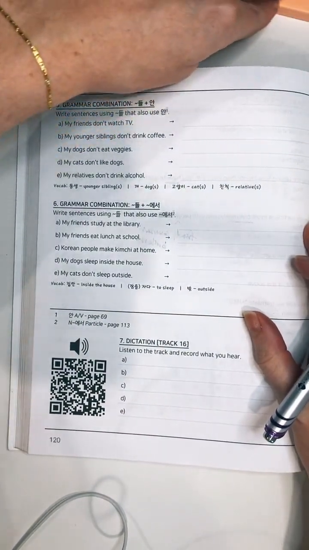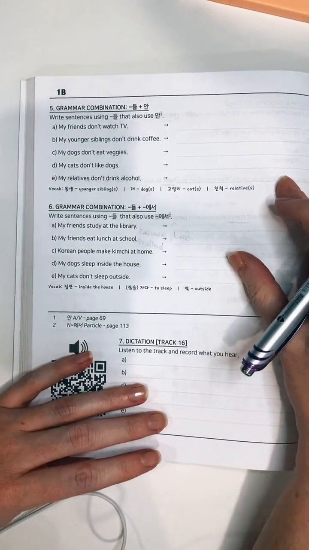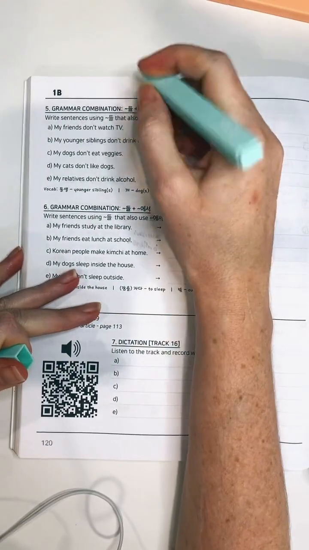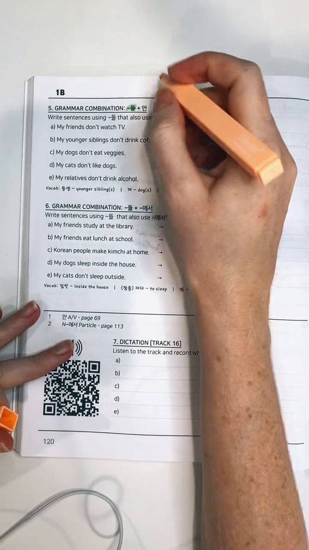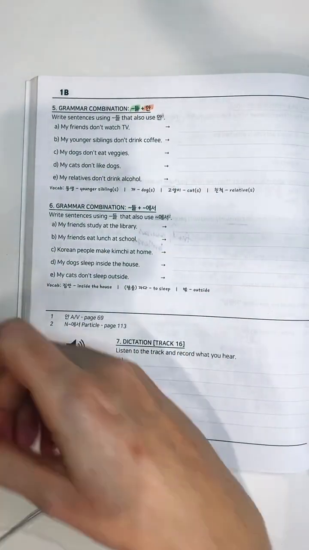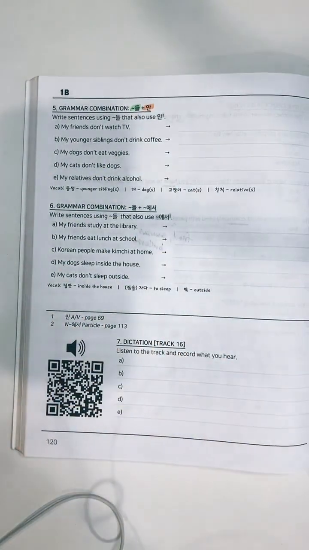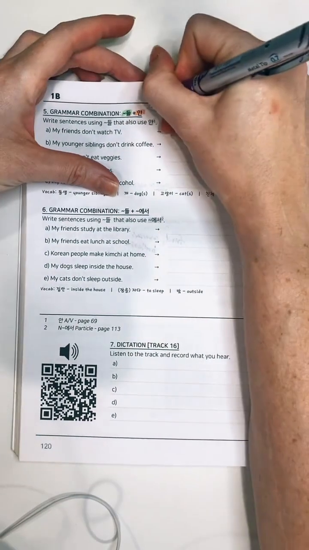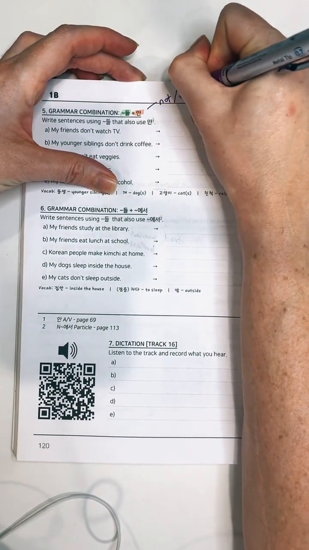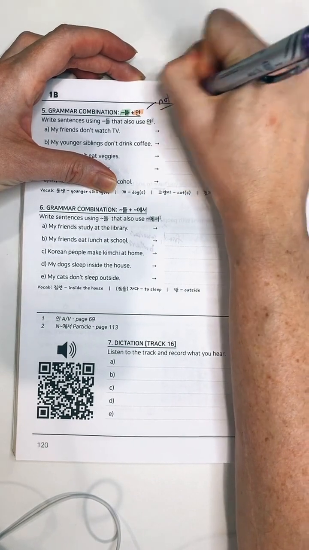Let's do a couple more example sentences. This time we're going to combine 들 with another grammar form that we used in the past, 안. 안 is a grammar form that you can add to sentences to mean not or don't.